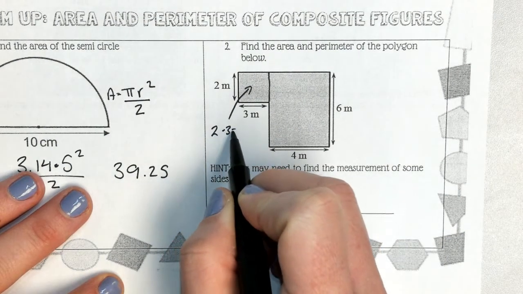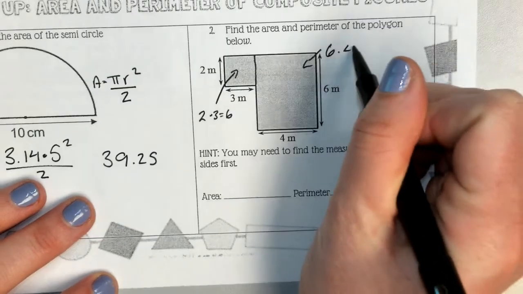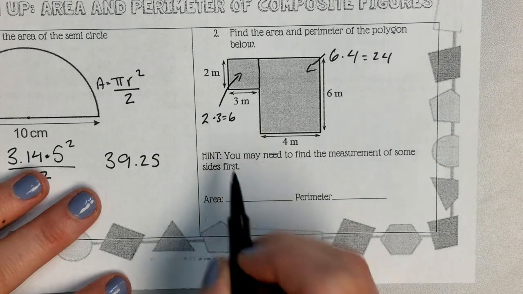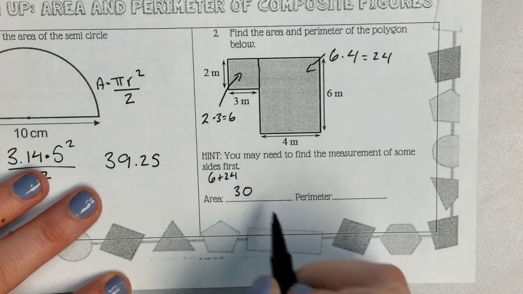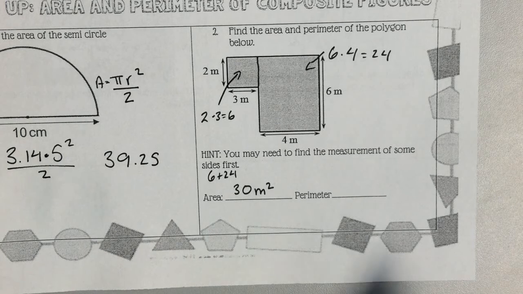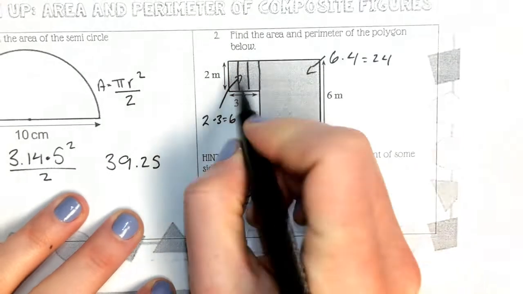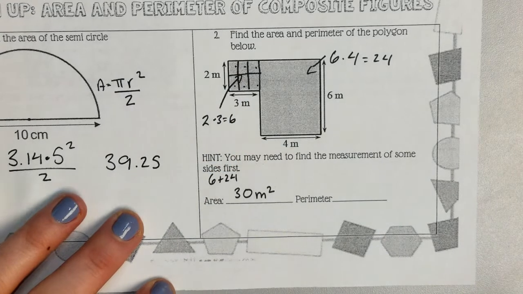2 times 3 is 6. And 6 times 4 is 24. 6 plus 24 is 30. Area has units squared, so this would be meters squared, because it's asking you how many squares would fill up that shape. So if you had like this, 1, 2, 3, 4, 5, 6, that's 6 squares filling the shape.